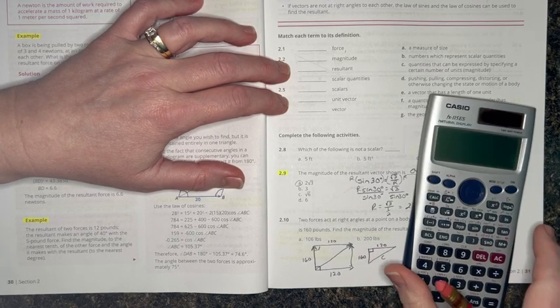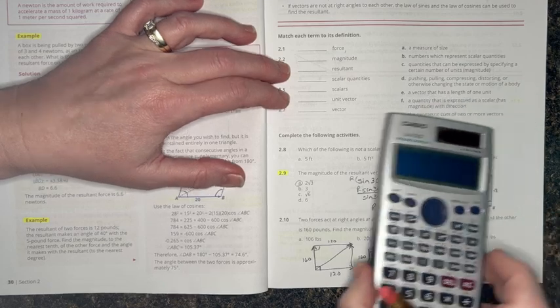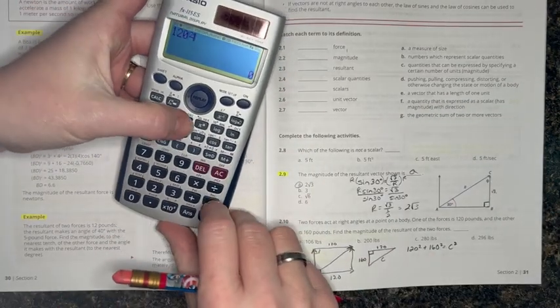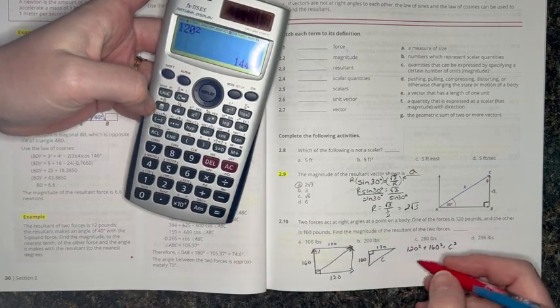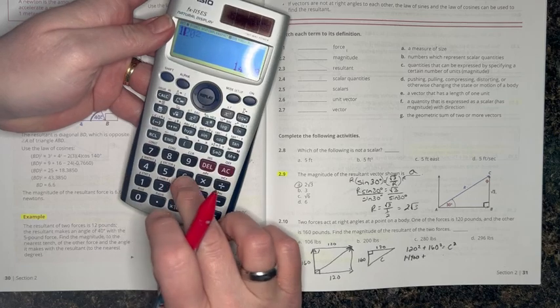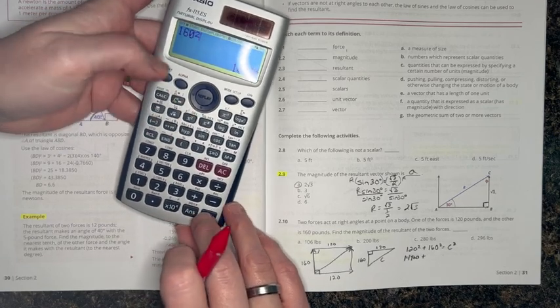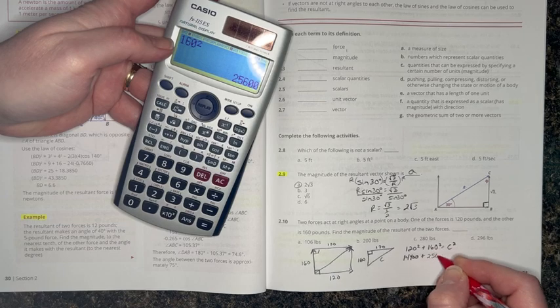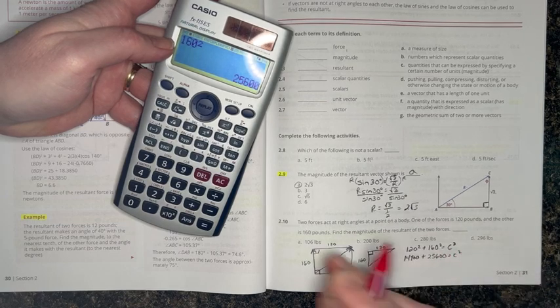All right, grabbing my calculator. 120 squared equals 14400. 160 squared equals 25600. 25600 plus 14400 equals C squared.